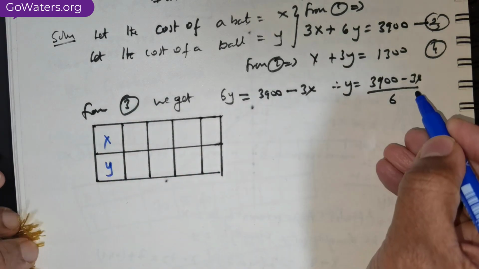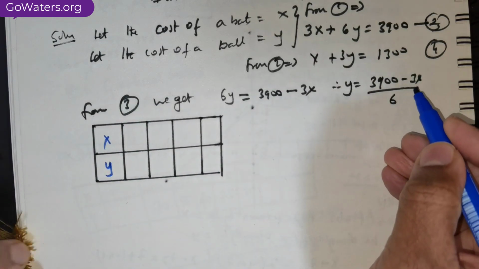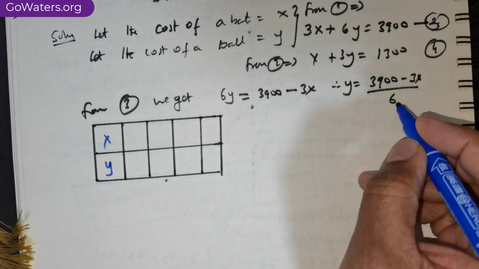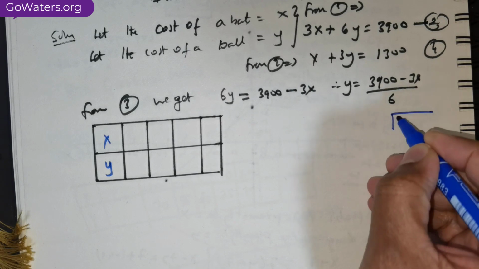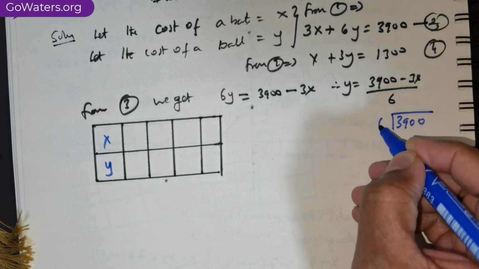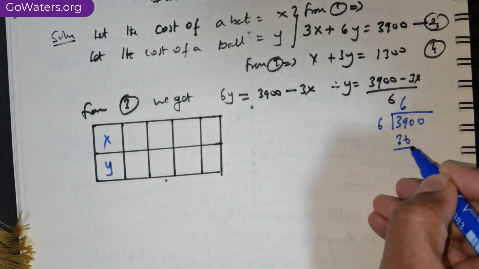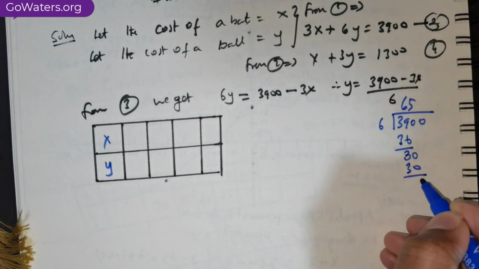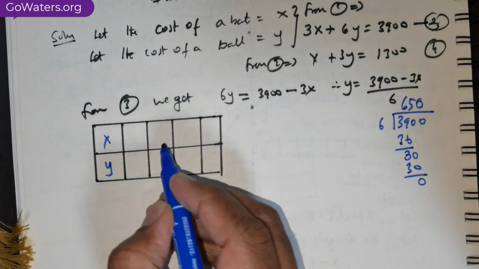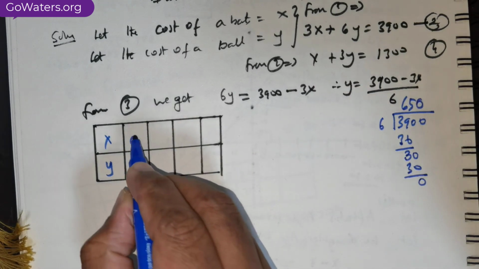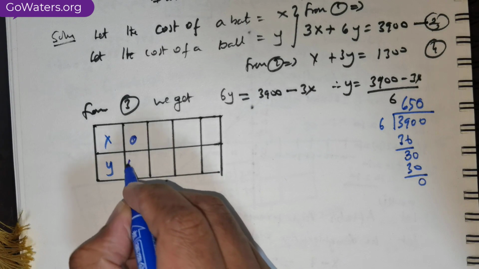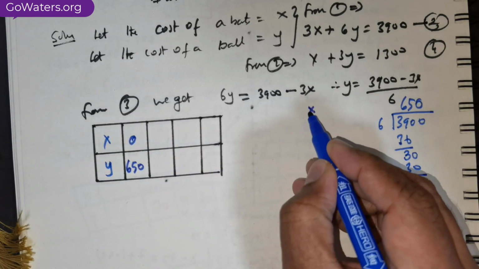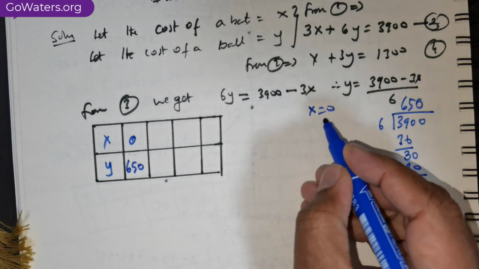Now if I take x to be equal to 0, what do I get? I get 3,900 divided by 6. Let me see, 6 times 6 is 36, I get 3. 6 times 5 is 30, and you add a 0. So when x is equal to 0, you get 650. Now always choose an x such that this quantity is a whole number.